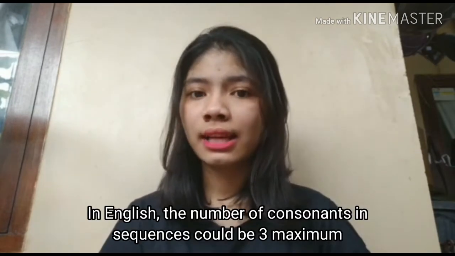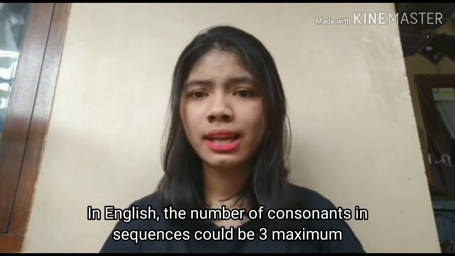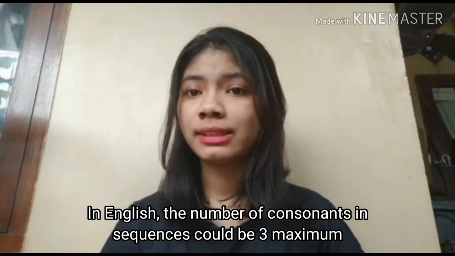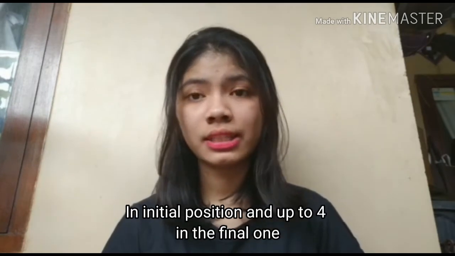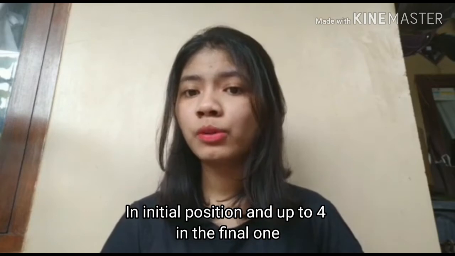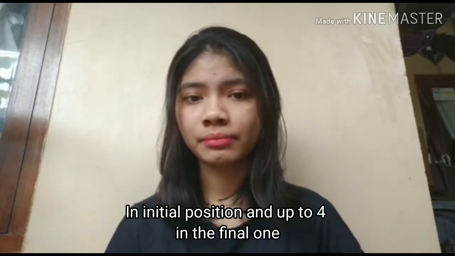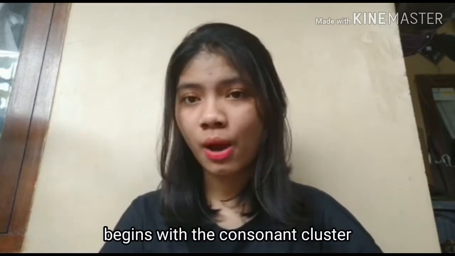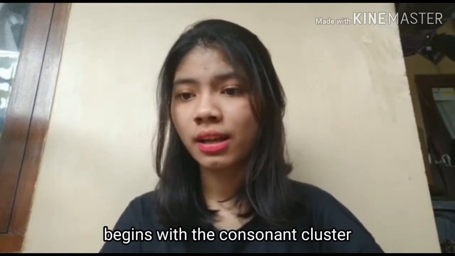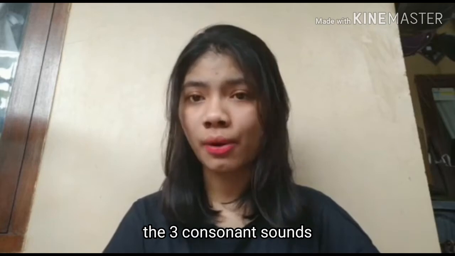In English, the number of consonants in sequence could be 3 maximum in initial position and up to 4 in the final one. For example, the word spring begins with the consonant cluster of the three consonant sounds S, P, and R.